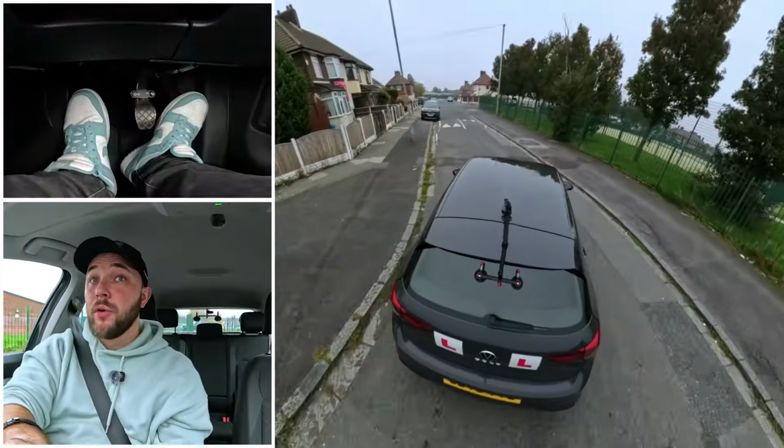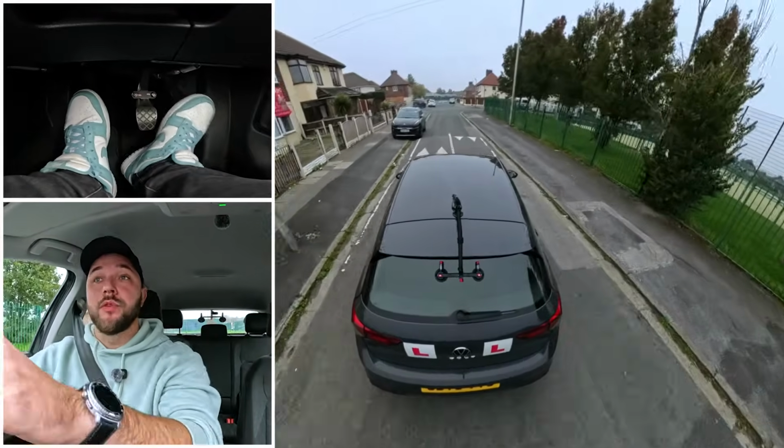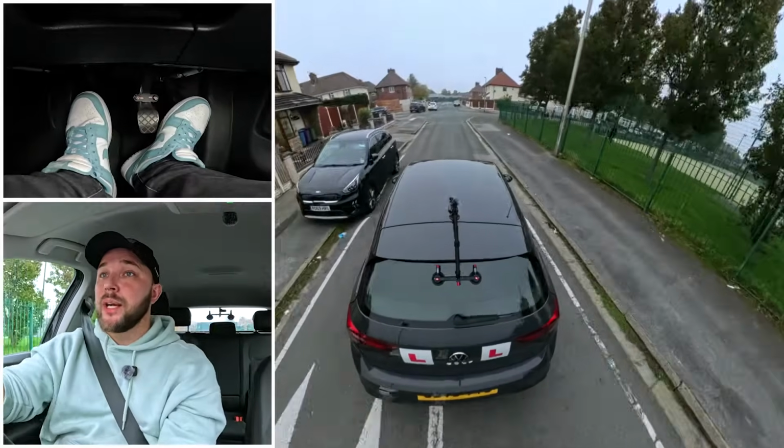Let's go and have a look at the situation and scenario when we don't have any road markings, which would be classed as an unmarked crossroad. And now I am approaching an unmarked junction, unmarked crossroad. So there's no road markings.